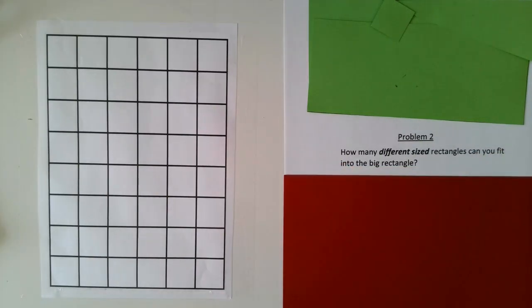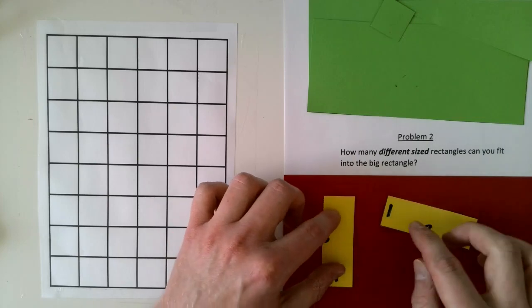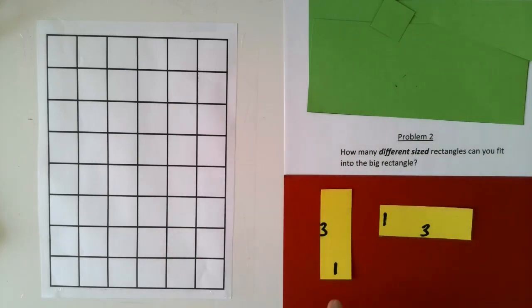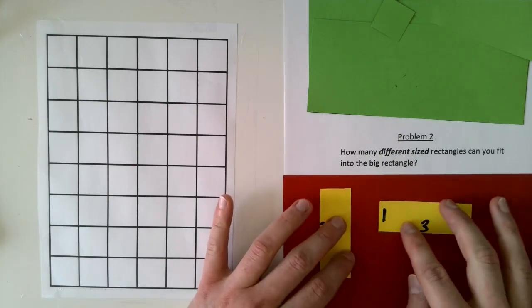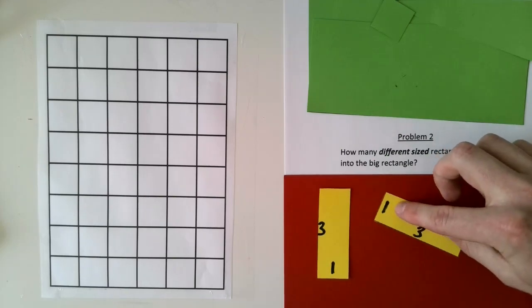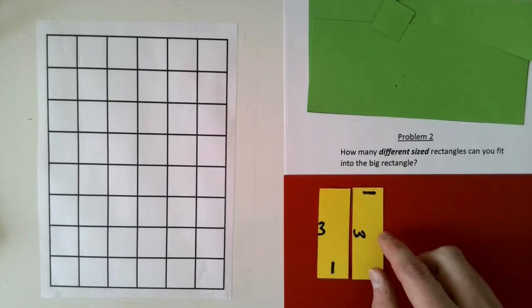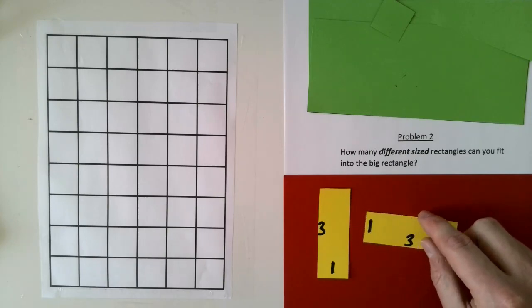How many different sized rectangles can you fit into the big rectangle? Now, one thing that's worth mentioning is I've cut out 2 rectangles here. The one on the left is 3 high and 1 across. And the one on the right is 1 high and 3 across. Now, although I've got them in different directions, these are actually the same rectangle, because if I turn this 90 degrees, then they're exactly the same rectangle. So these would not count as different sized rectangles.